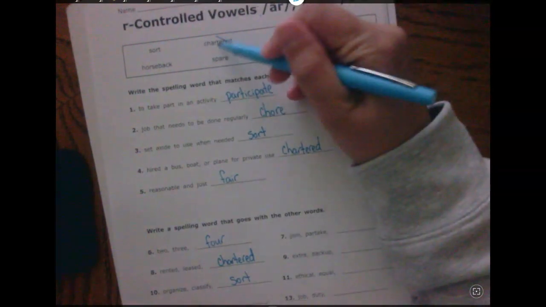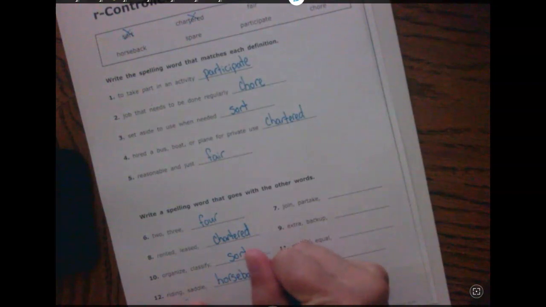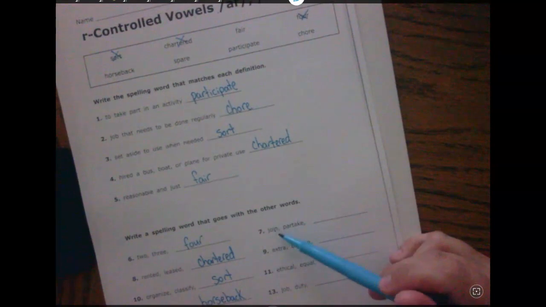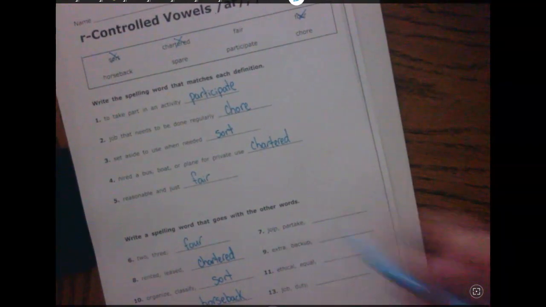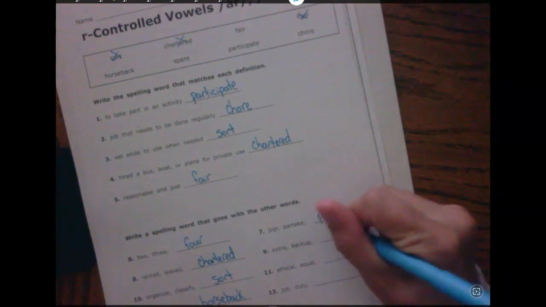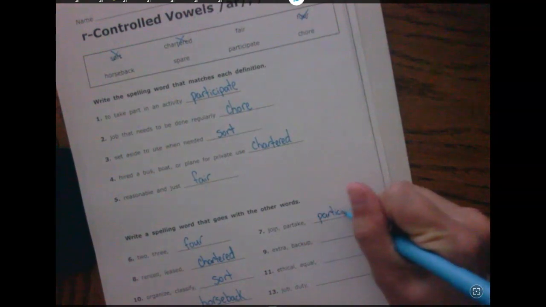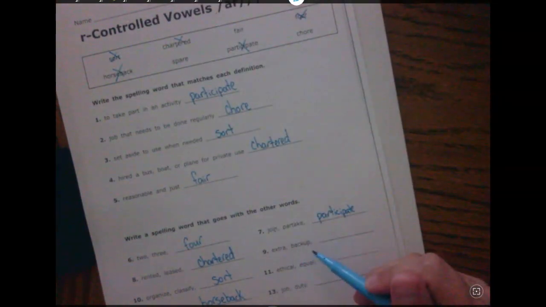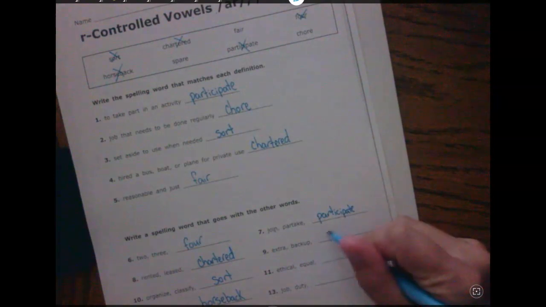Let's get rid of the ones that we've already used. It's not that. It's not sword. Oh, what about horseback? Yeah, that would work perfect. A horse needs a saddle, and usually you ride a horse. To join, to partake, to participate. An extra, backup, a spare.